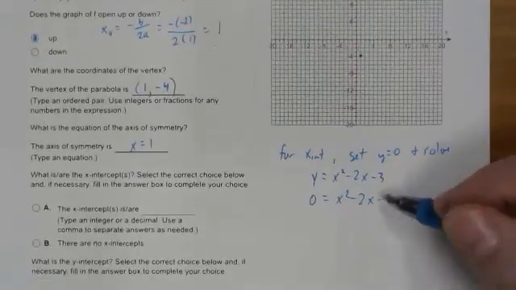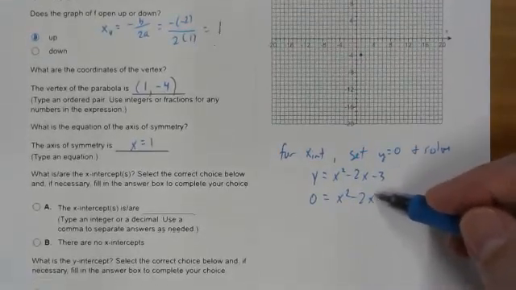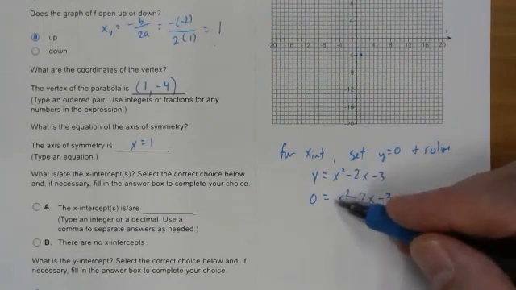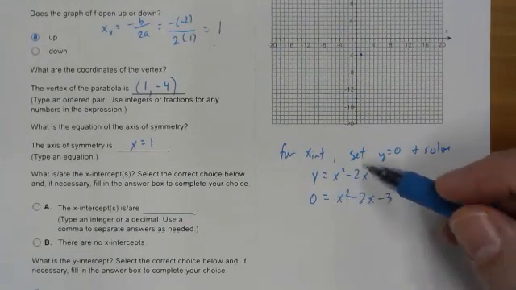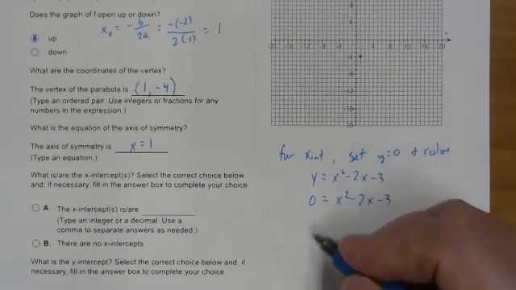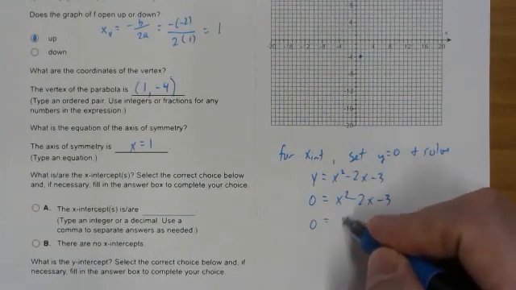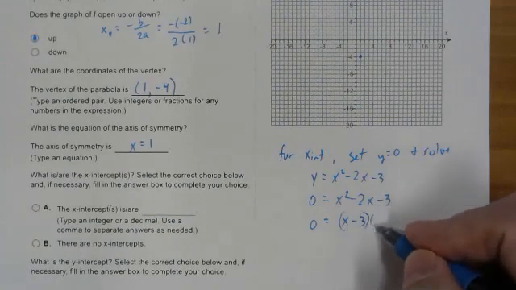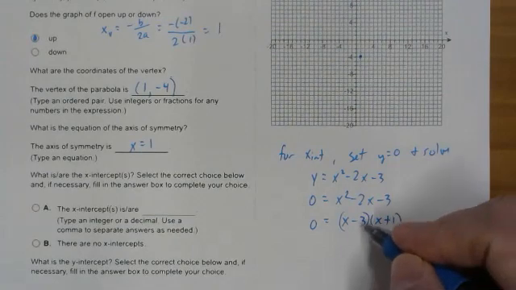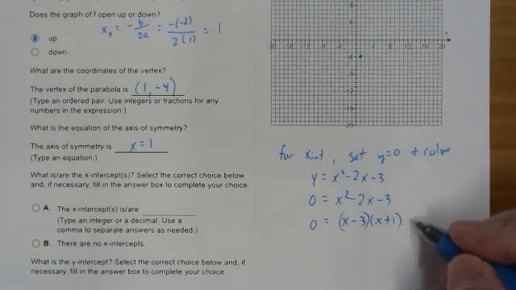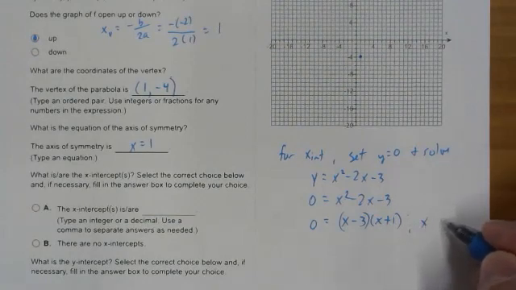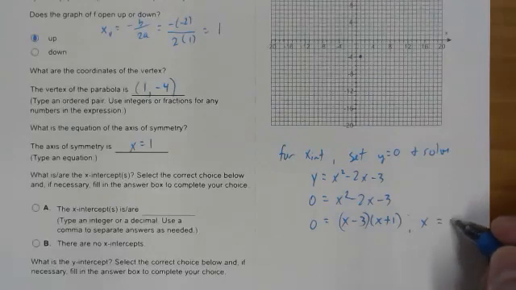And I need to solve this equation. And whatever my solutions are, those are going to be my x-intercepts. This is a quadratic. Thankfully, I think it factors, so I can solve this pretty quickly. I think the factors are -3 and +1, because if you multiply them, you get -3. If you add them, you get -2. Therefore, my solutions are going to be x equals 3 and -1.